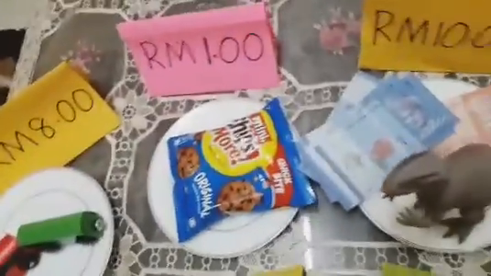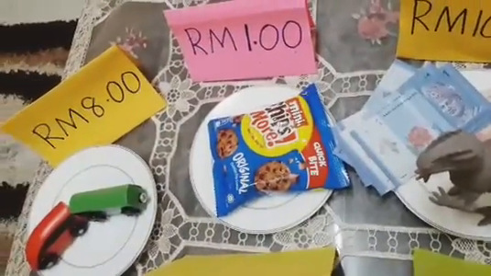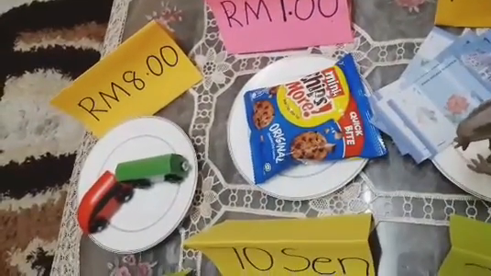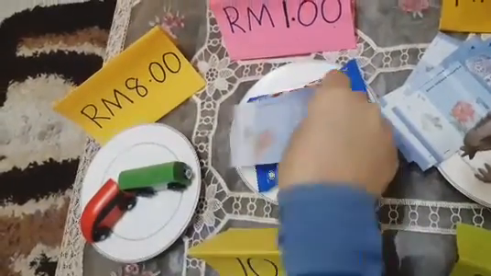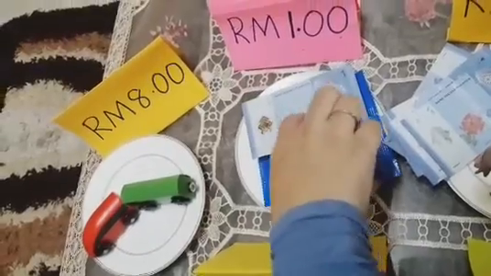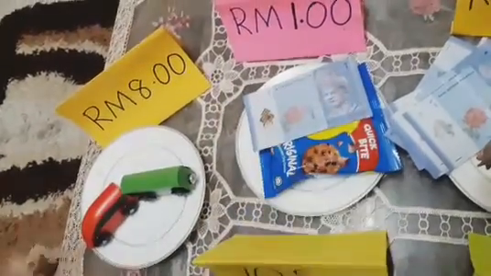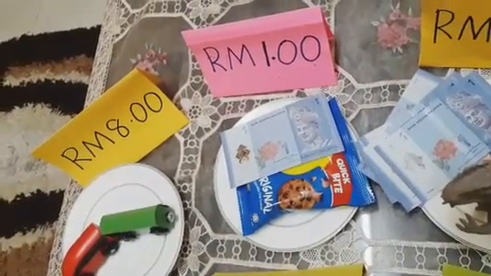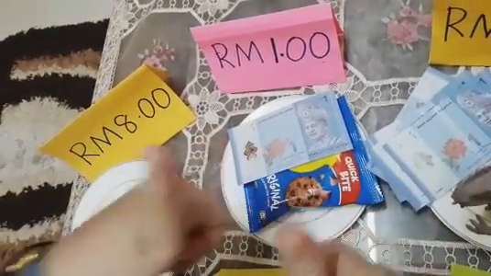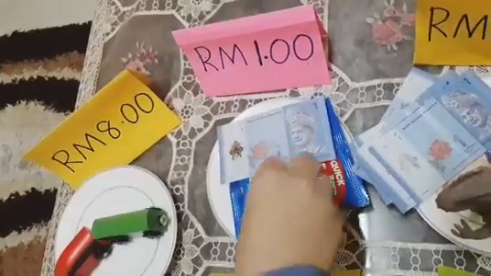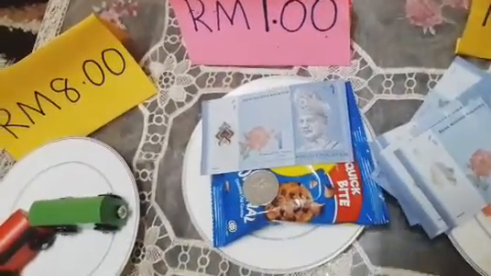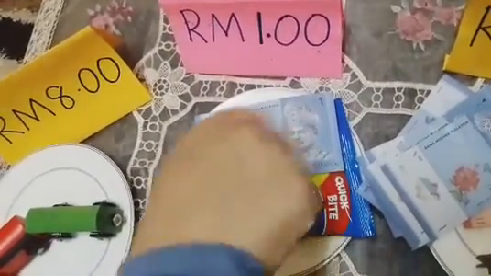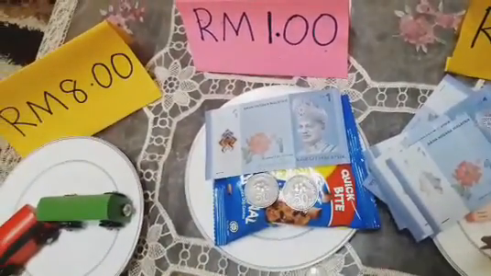So, now next. If you want to buy a biscuit, the price is 1 ringgit. So, 1 ringgit you can use this one, you can give the 1 ringgit here. Or you also can give a coins. Maksudnya 50 sen and another 50 sen. Like this 50 and another 50. Pun sama juga. This one also 1 ringgit.